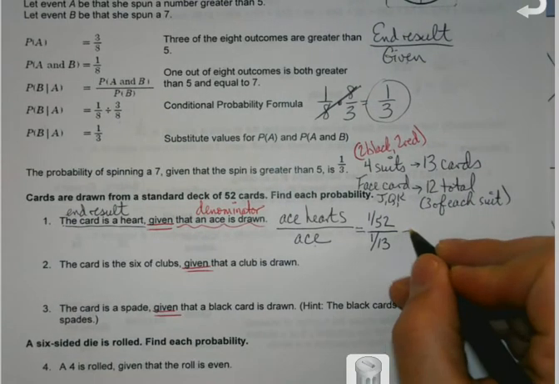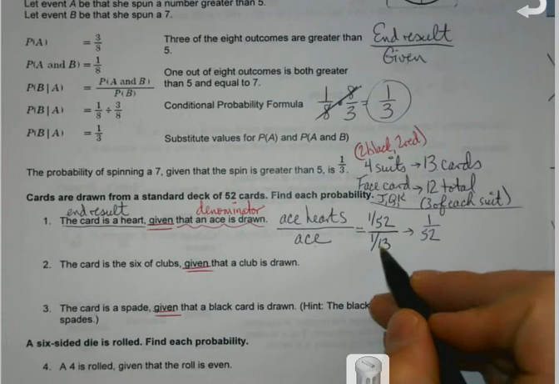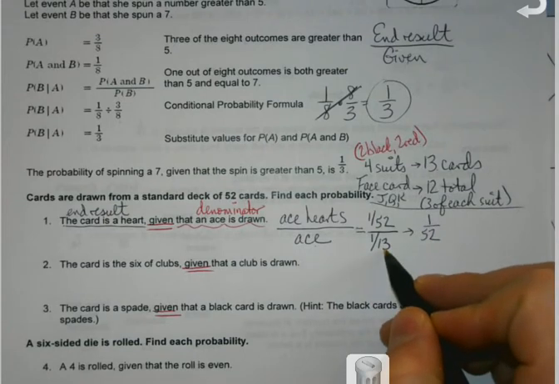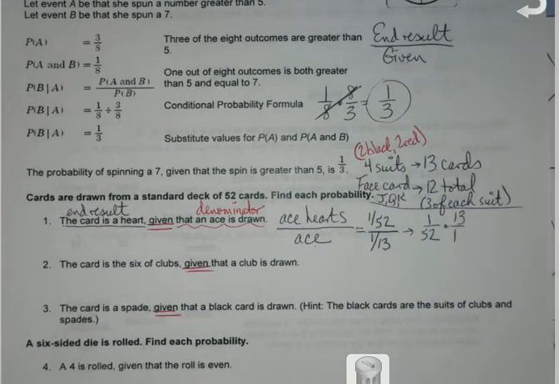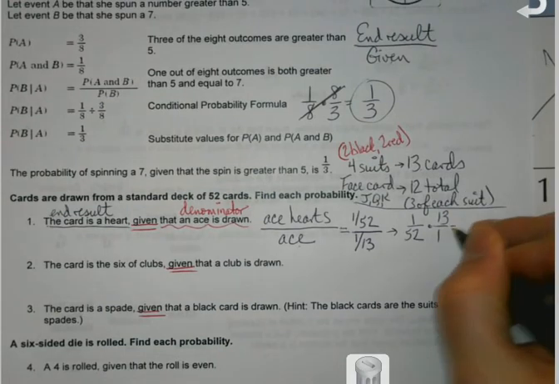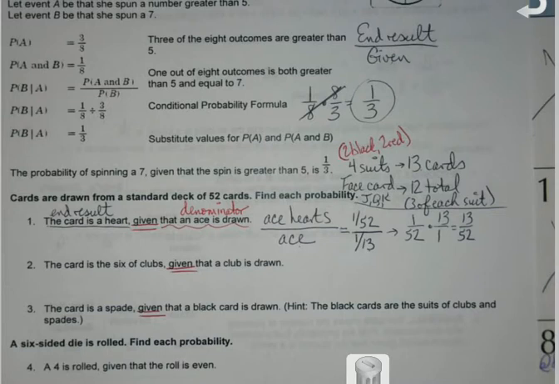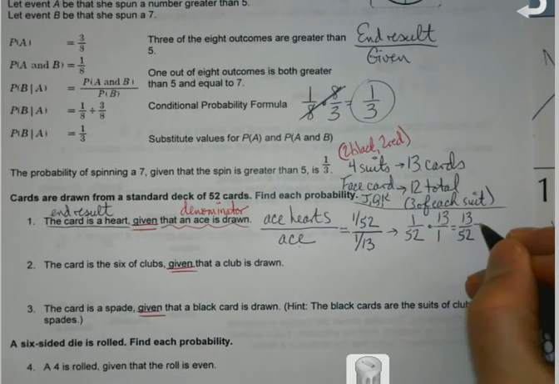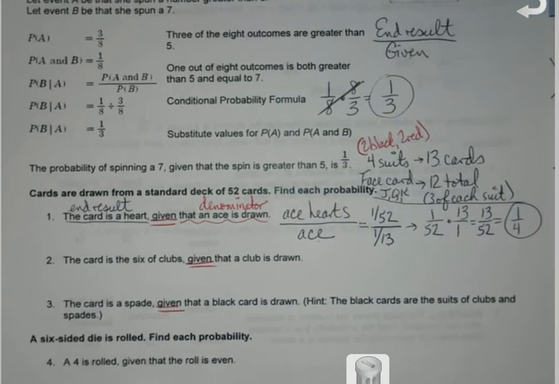So if I set this up, 1 over 52, and remember, if you're dividing by a fraction, we multiply by its reciprocal. So we're going to multiply by 13 over 1. Multiply across, and then, of course, reduce. Now I'll wait till after number 2 to say it. We'll talk about the pattern then. But that's how I would work this.